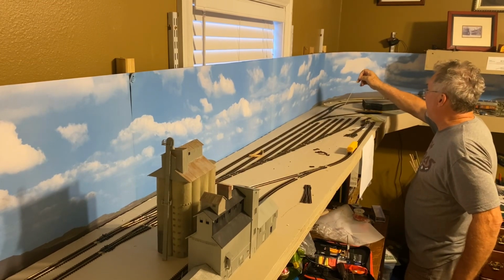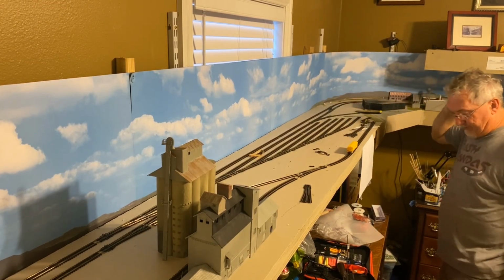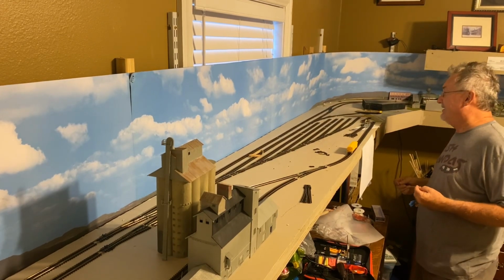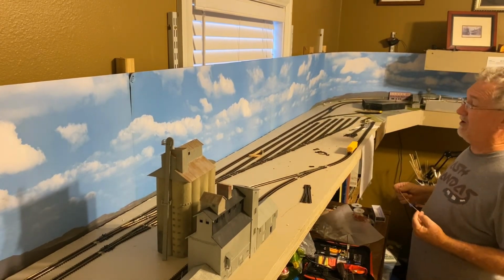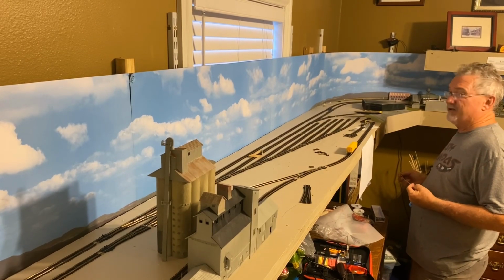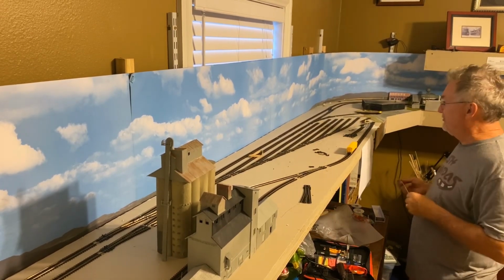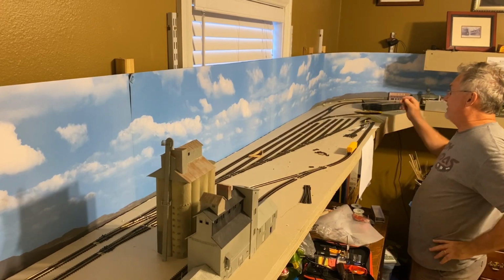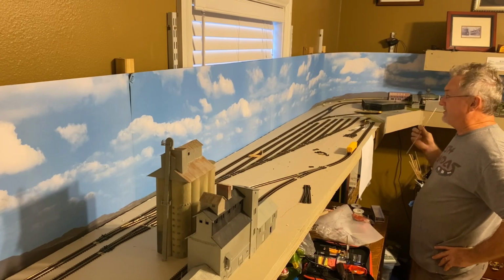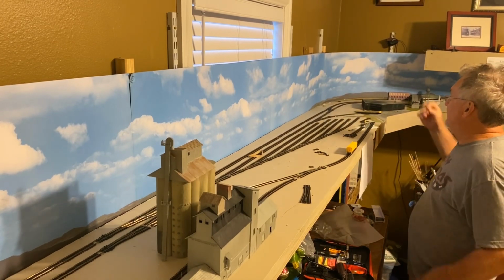May have another track come around here. The Stewart Products that makes the fueling racks and all that stuff, I haven't been able to find one yet. They're all sold out everywhere, so I don't know. There's other options. Walthers makes like the sand towers. I may have to scratch build the fueling racks, I'm not sure.